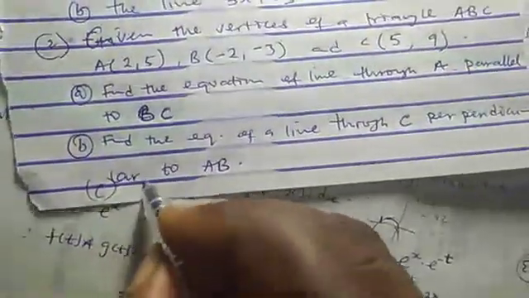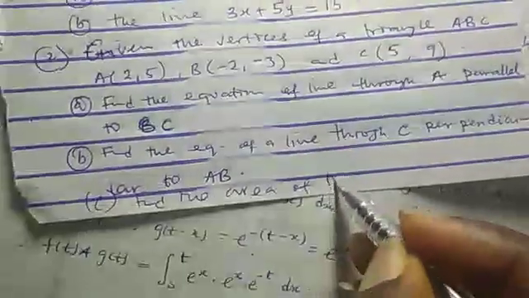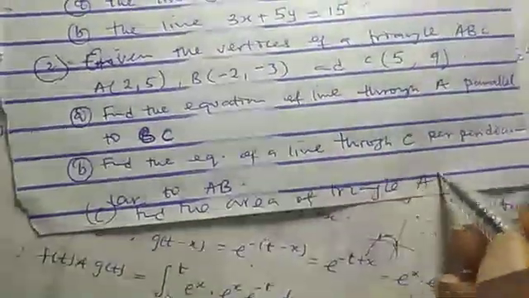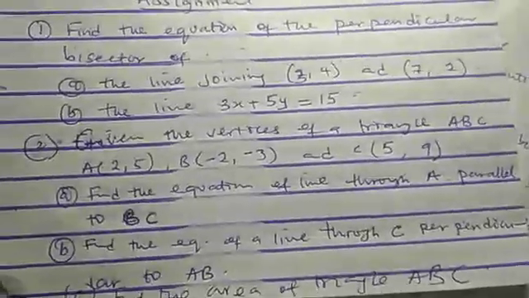Okay, let me add more. Find the area of triangle ABC. So we'll take the assignment. When we resume, I will collect it.